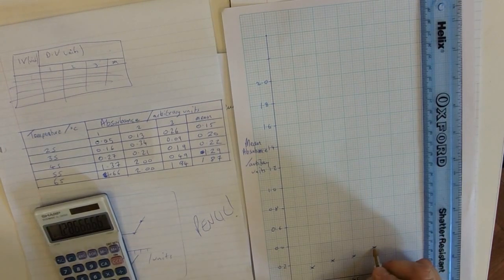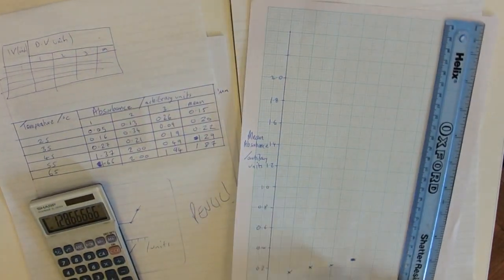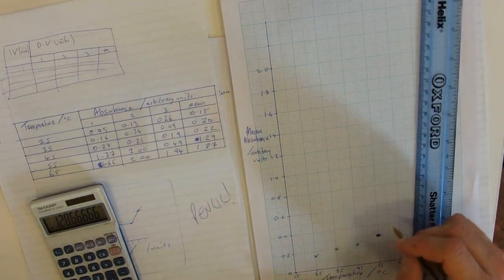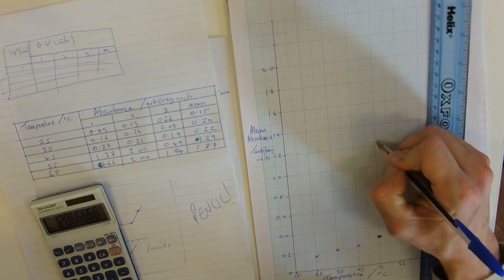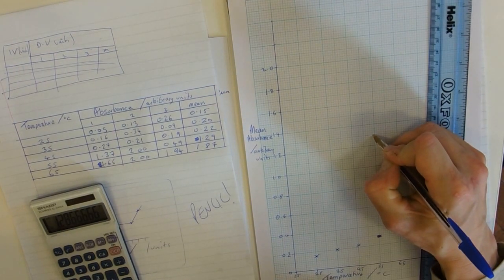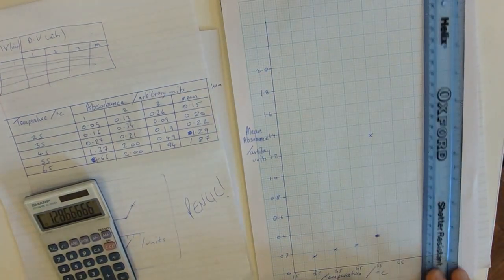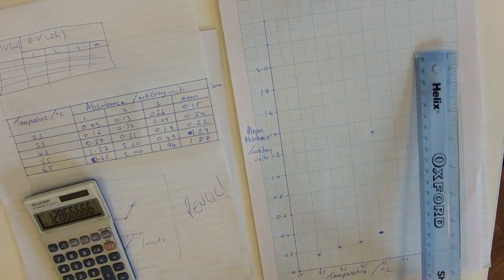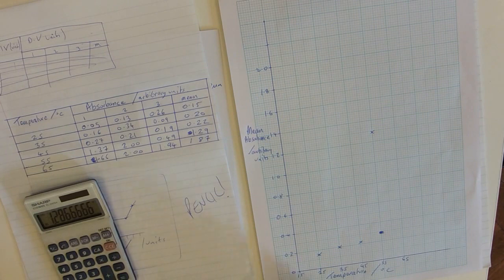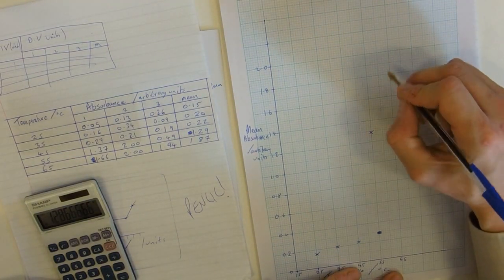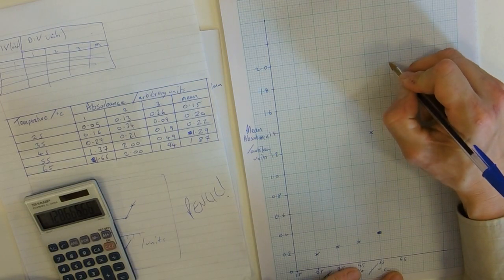So that means, oh no, that means my point now. I should have done it in pencil. 1.29, there's 0.23, 0.29 there. Okay. Golden rule, use a pencil. And 65 is 1.87. So 1.8, that's 1.9, so that's 1.8 there.